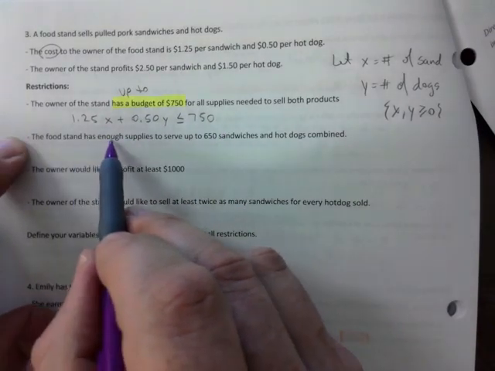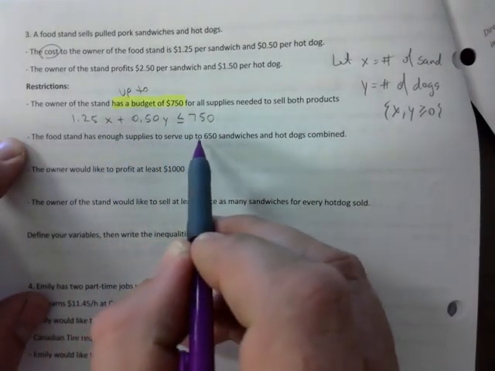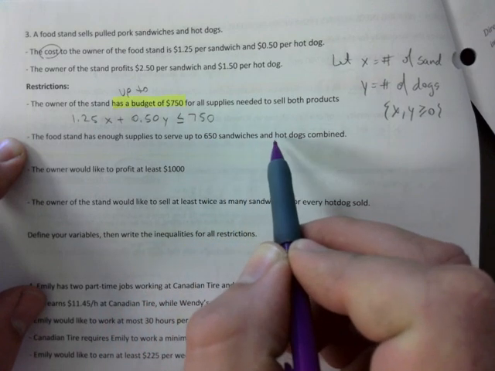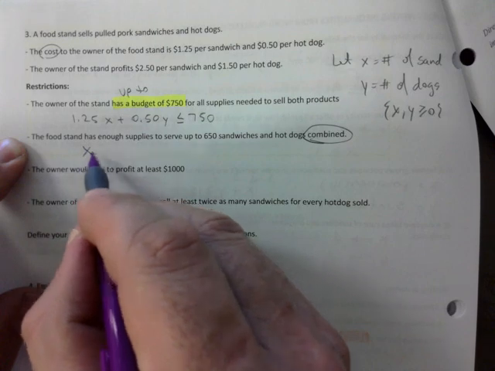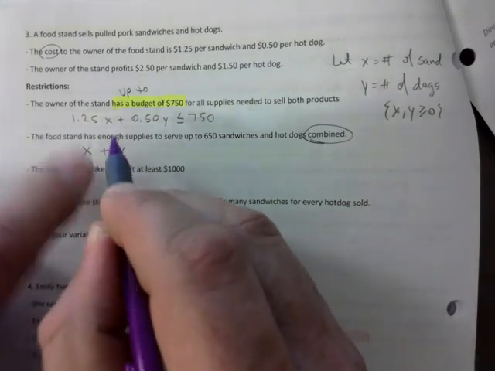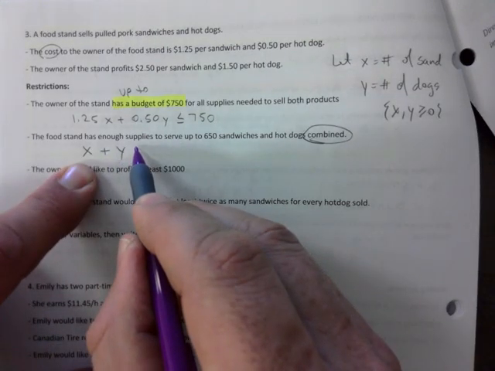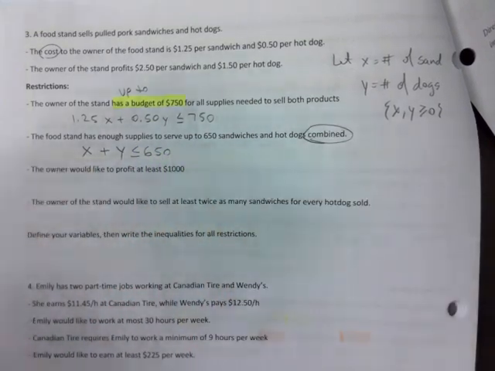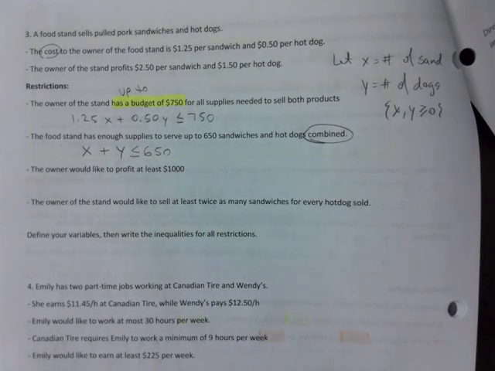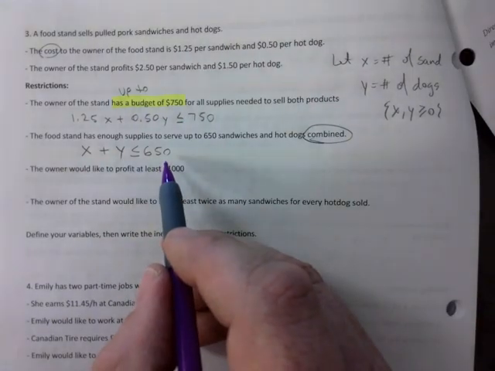A food stand has enough supplies to serve up to 650 sandwiches and hot dogs combined. That word, when you see that, saying, okay, the combination of both hot dogs and sandwiches has to be less than or equal to 650 because you have up to 650 in terms of space available to store all of that.